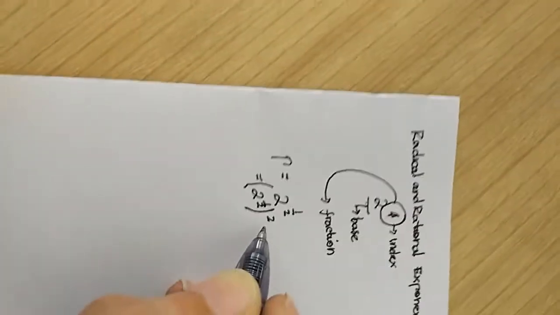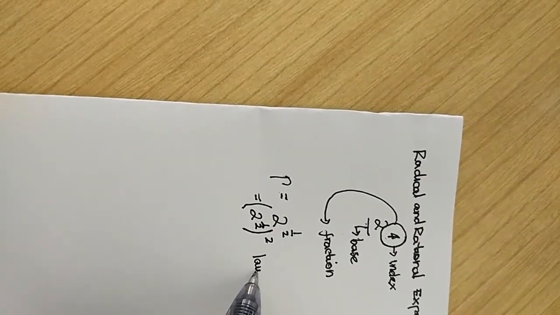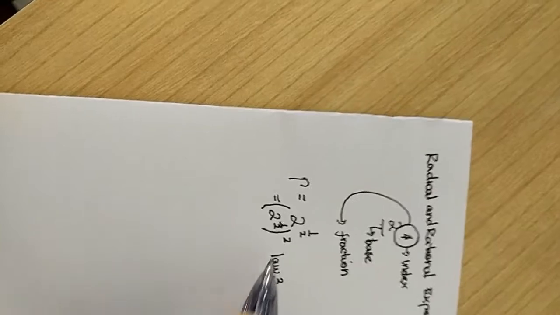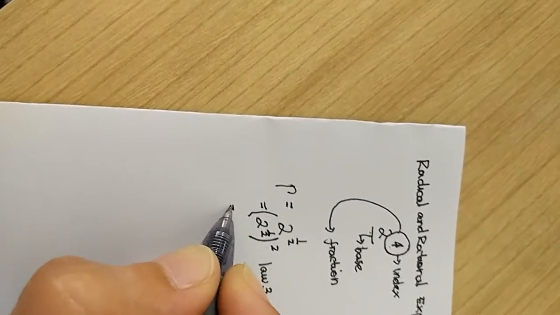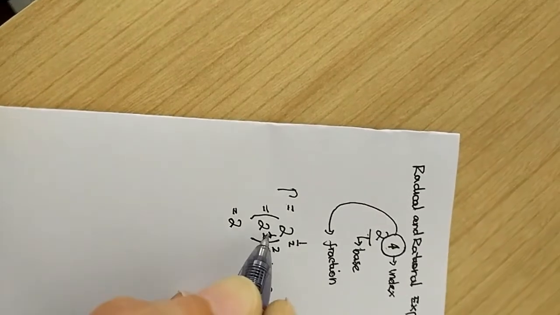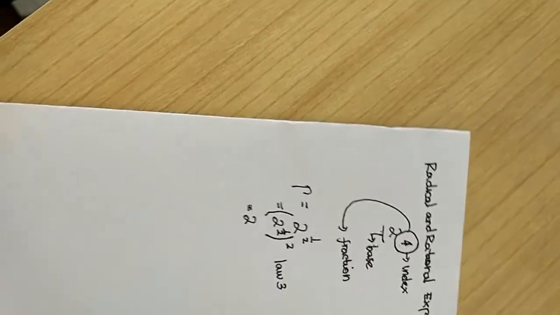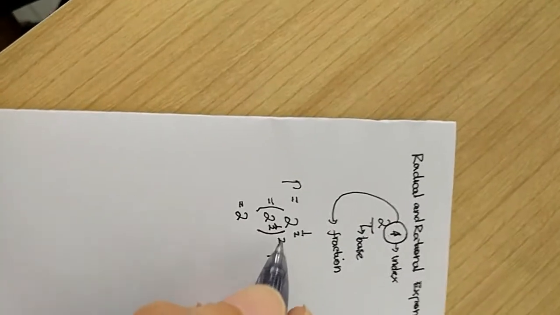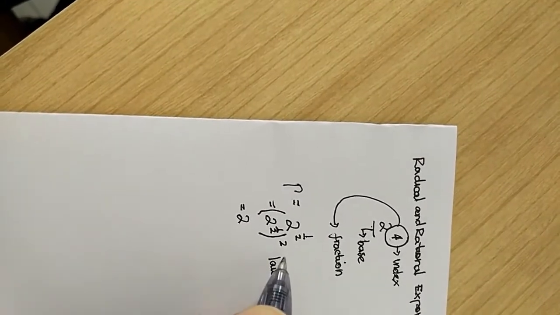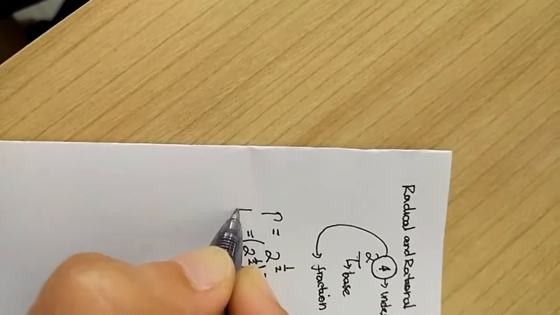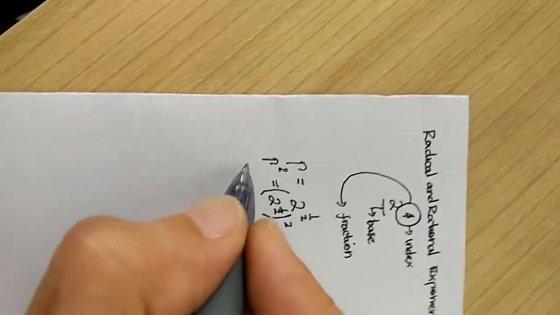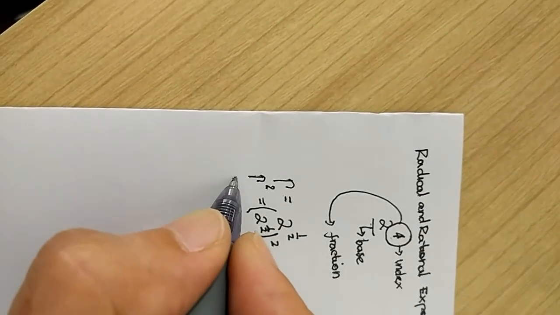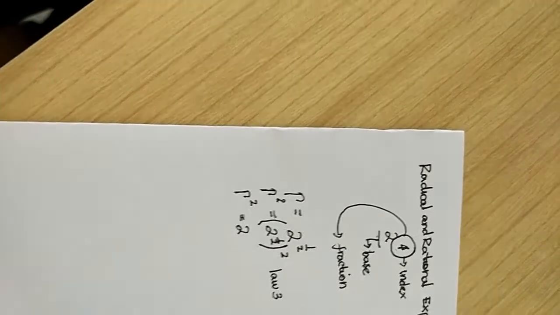Based on the law of indices, you can multiply the indices, and it becomes 2 to the power of 1, because half times 2 is 1. And because I powered the number by 2, the variable also needs to be powered by 2, so I write p to the power of 2.